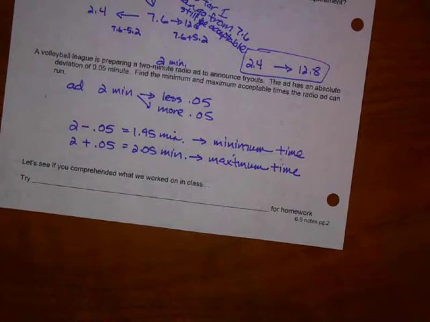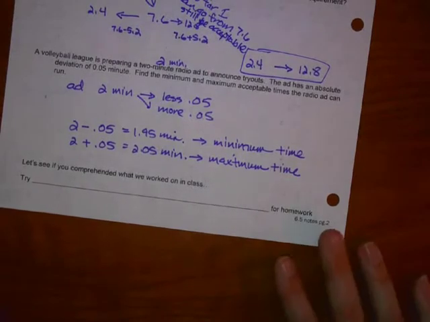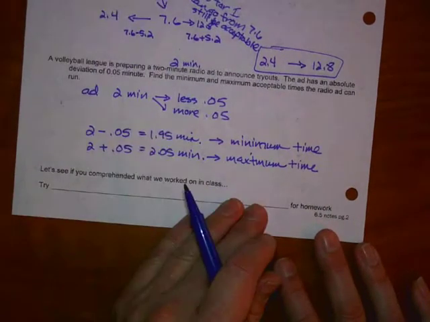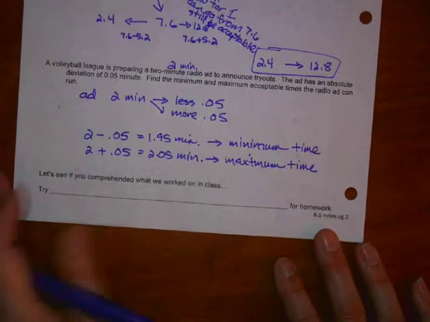Okay? All right, so that's all for now. Tomorrow you're going to work on these problems in class, okay? You might want to make some notes to yourself on here as to what maybe you didn't understand, and then we can talk about it tomorrow while you're working on it. All right?